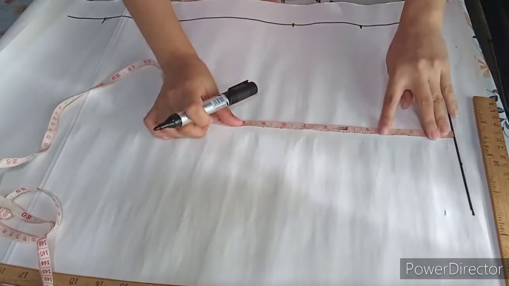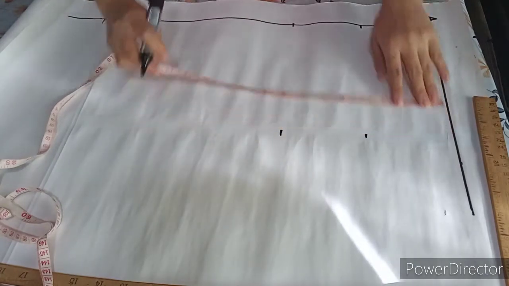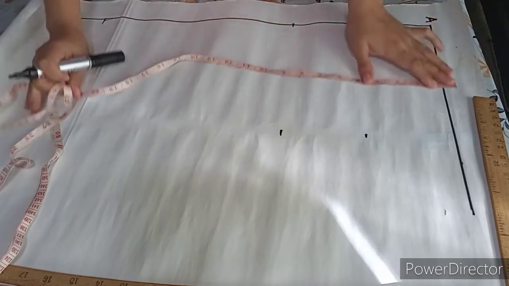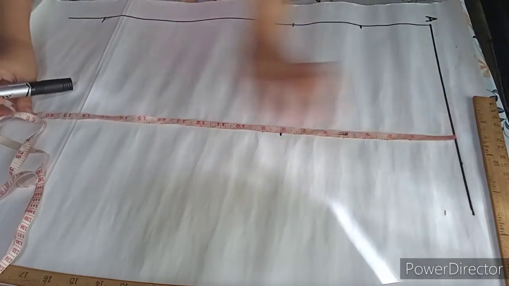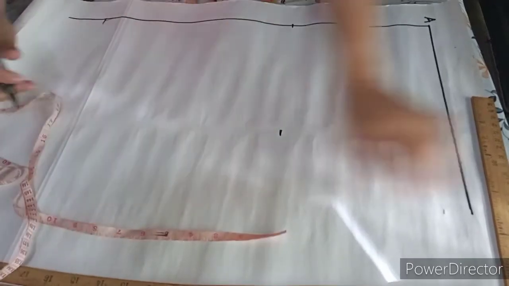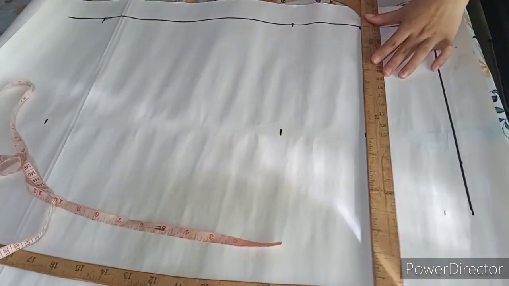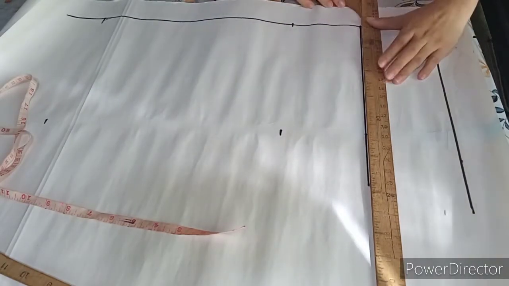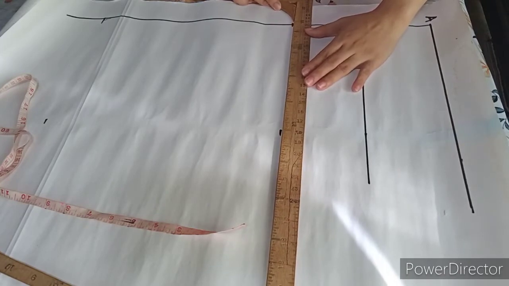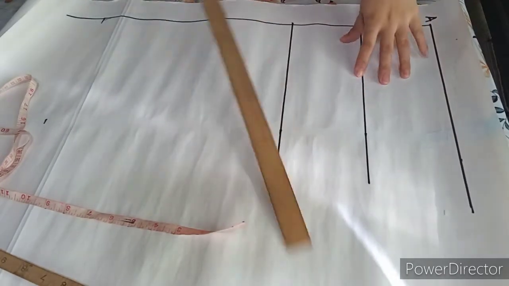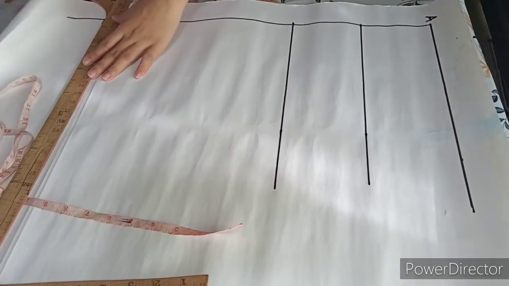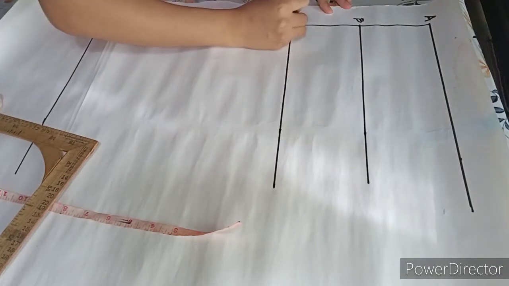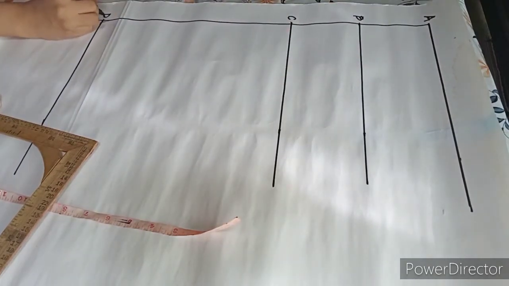Now transfer the markings on the other side of it: the measurements of your first hip length, second hip length, and the skirt length. And now connect those markings so you can have your line for your first hip length, second hip length, and for the skirt length. Mark it as B, C, and D.